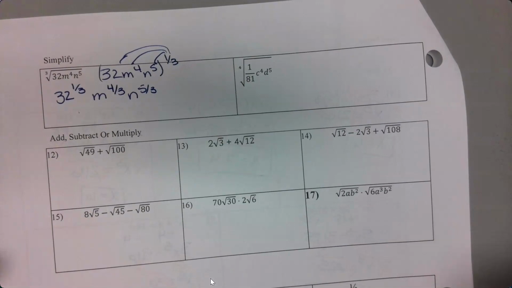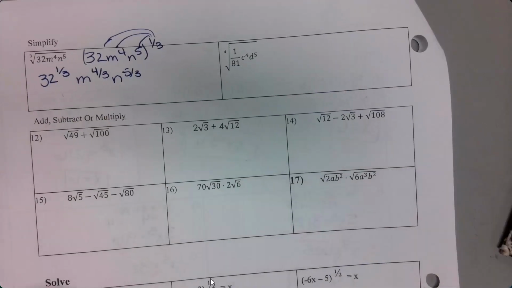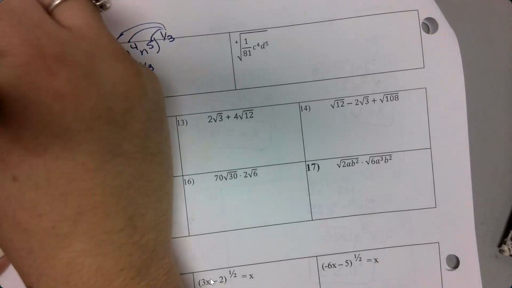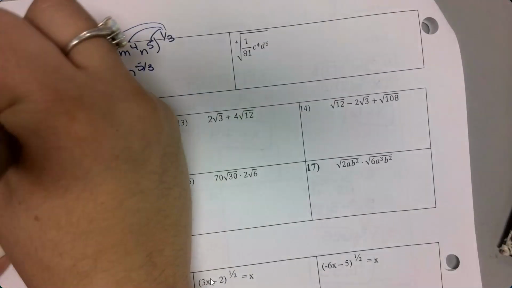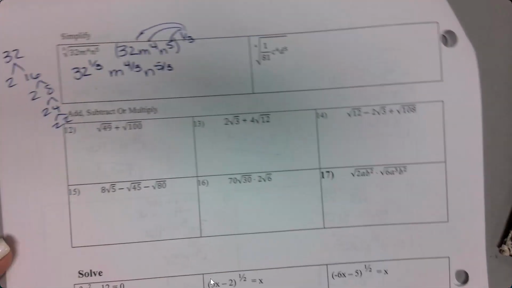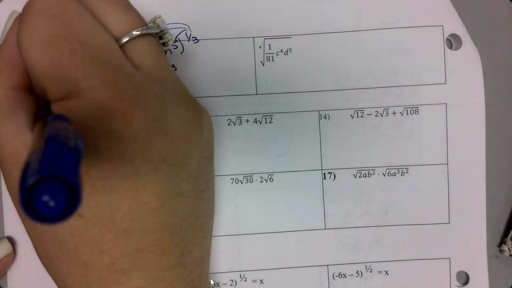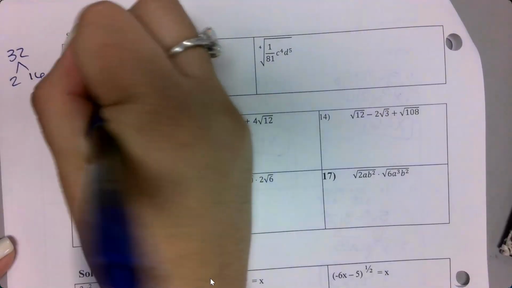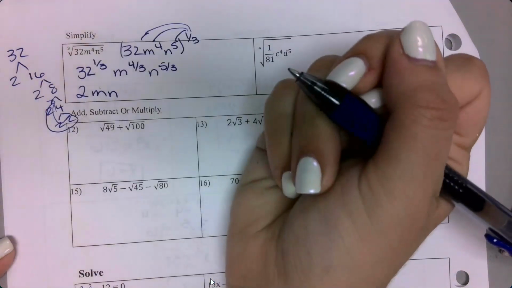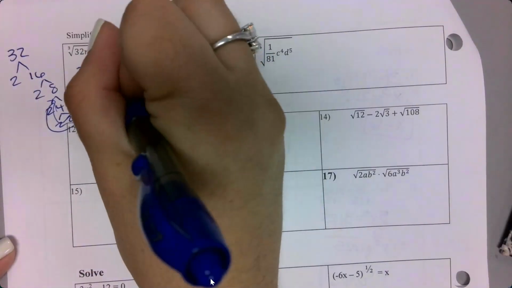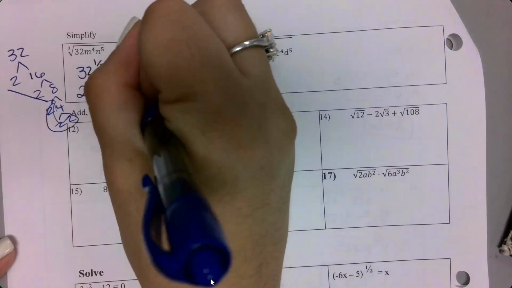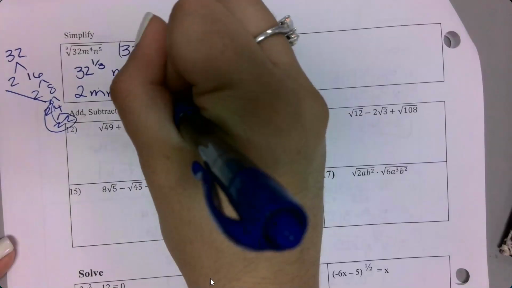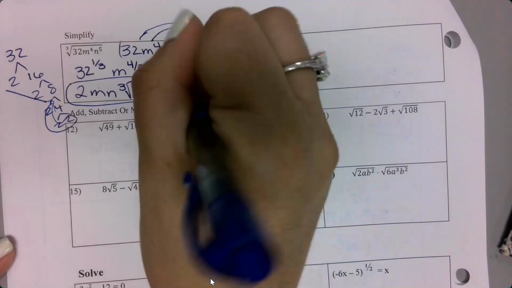Remember, if I have a whole group, I want to take it out. So I'm going to factor tree my 32. So I have one group of 2's I can pull out. 4 is more than 3, I can pull out an m. 5 is more than 3, I can pull out an n. And I'm going to turn it back into a radical. I have 2 left over 2's, so that gives me 4 on the inside. 4 minus 3 gives me 1m. 5 minus 3 gives me 2 n's. So this is my final answer here.